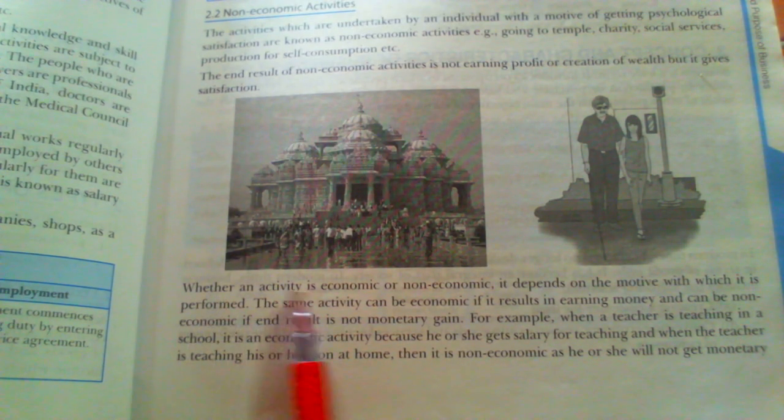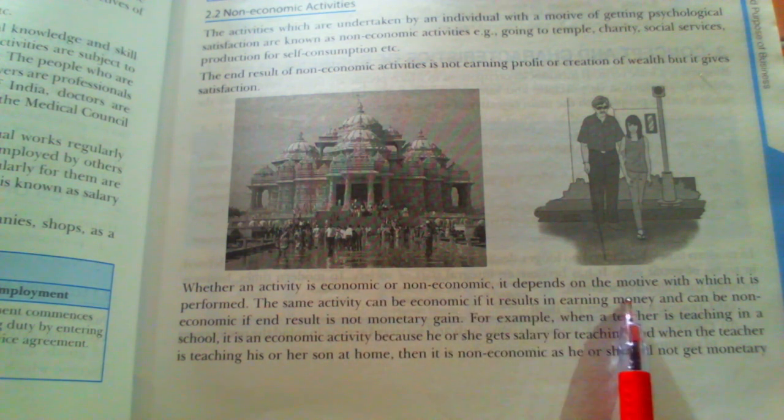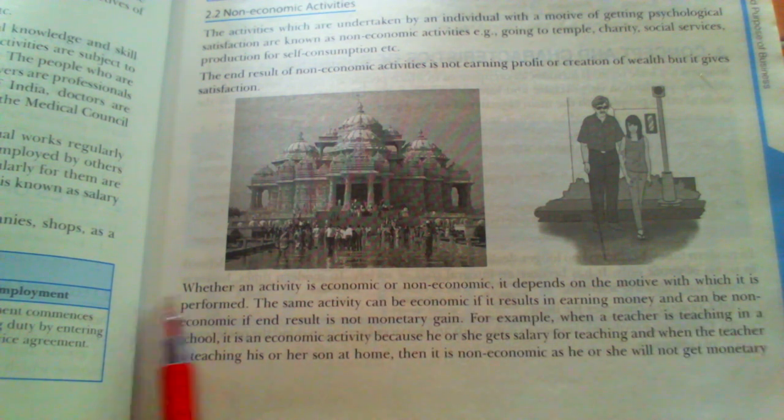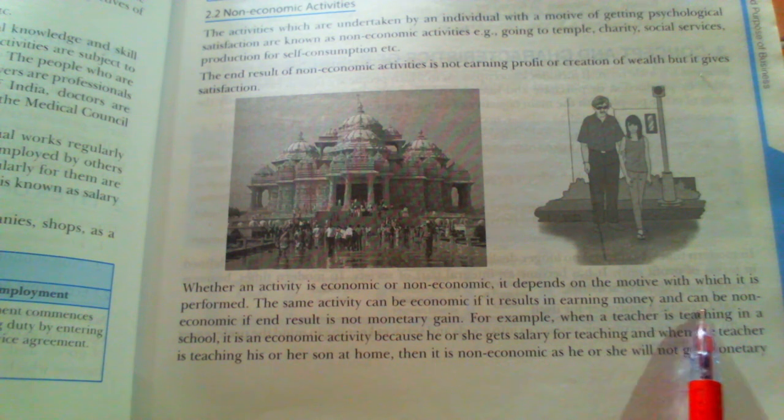Whether an activity is economic or non-economic depends on the motive with which it is performed. The same activity can be economic if it results in earning money and can be non-economic if the end result is not monetary gain.